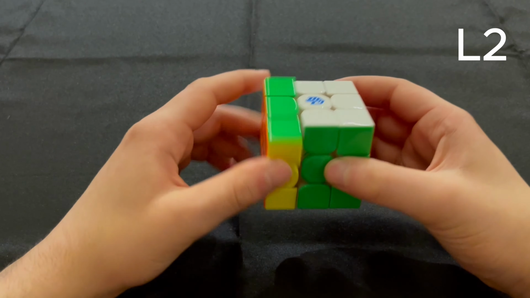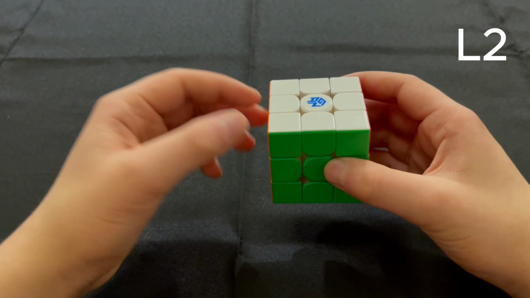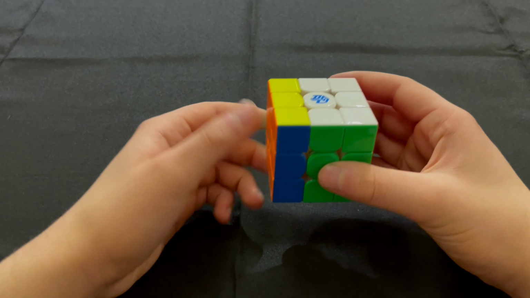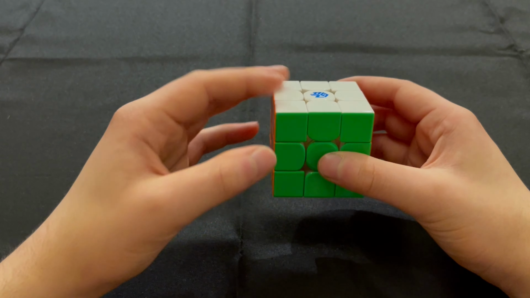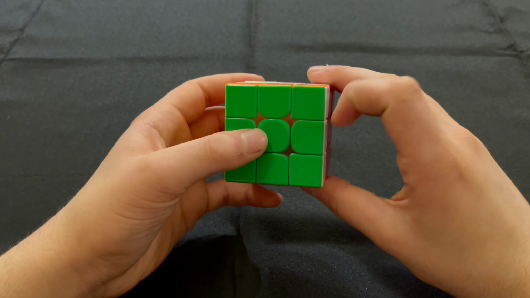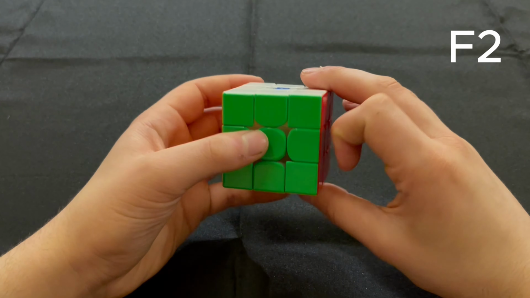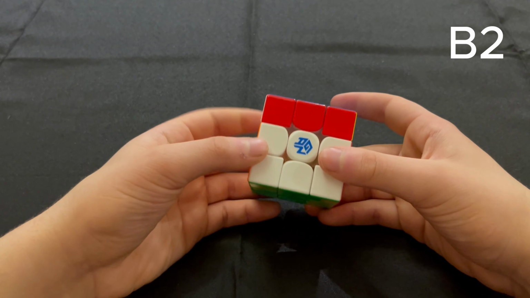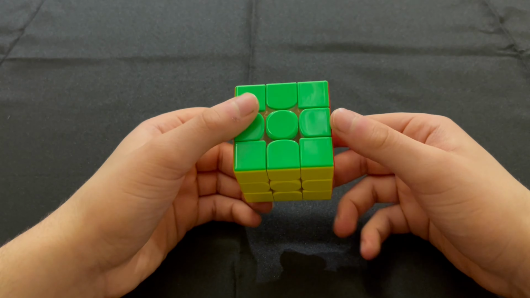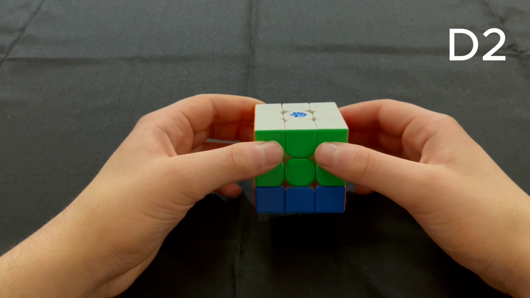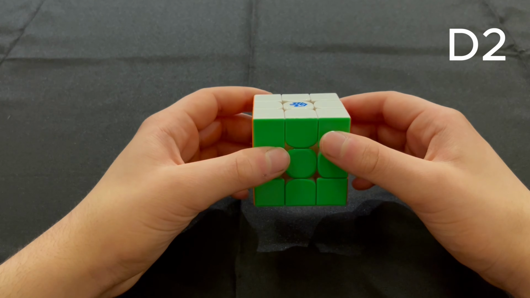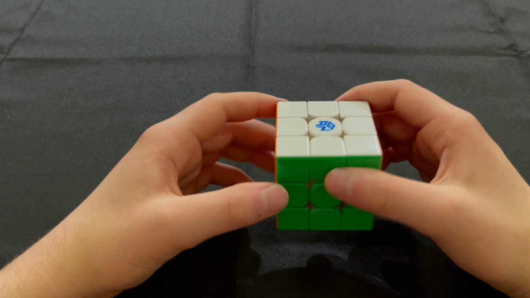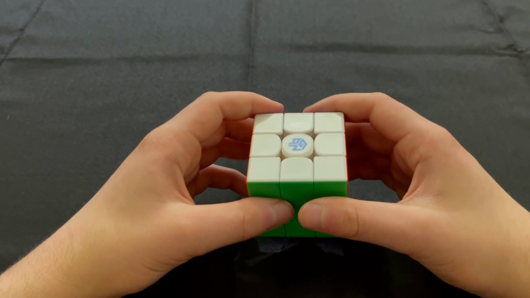Left 2, just doing 1, 2. That's a left 2. Front 2. Back 2. Down 2. And these would all be represented with the letter and then a 2.